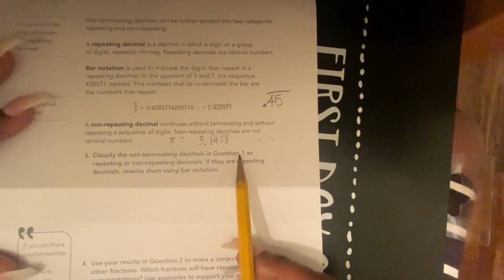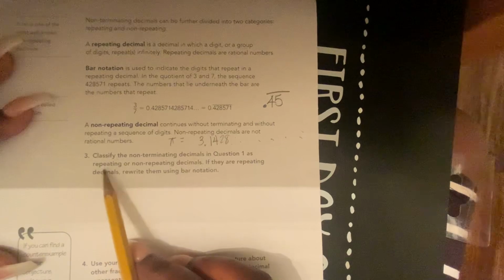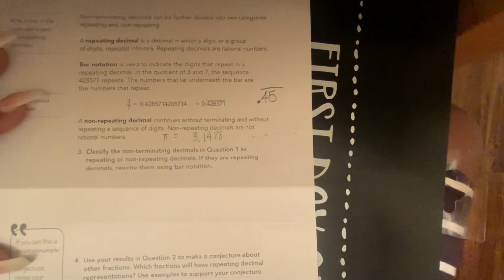Number 3. We're going to classify non-terminating decimals in question 1 as repeating or non-repeating. So now we're back on question 1. Are you a terminator? Okay. I already gave you the first 2, so you know number 2 is repeating. Figure out, is number 1 non-repeating or repeating?